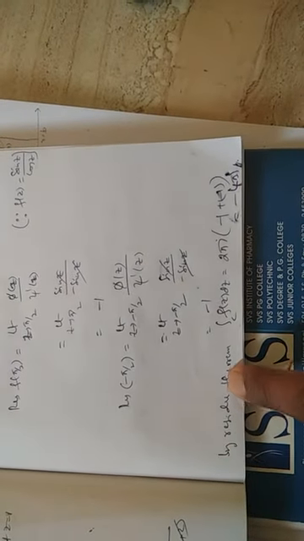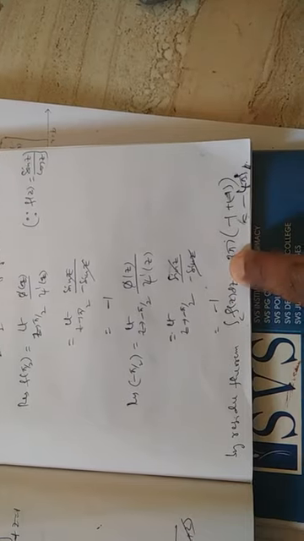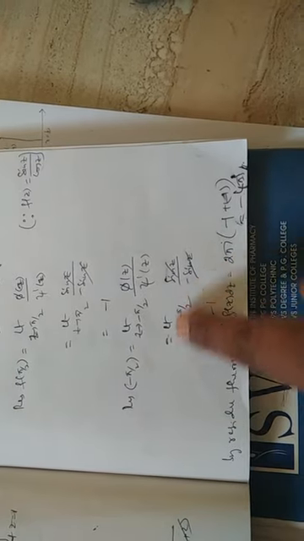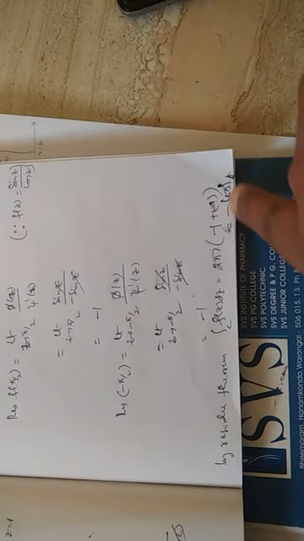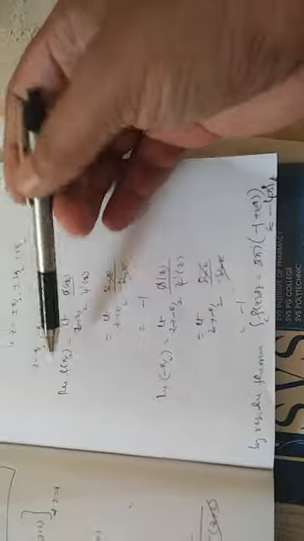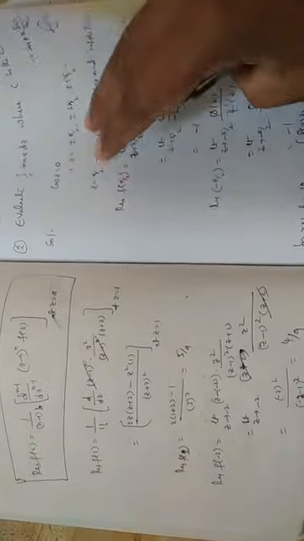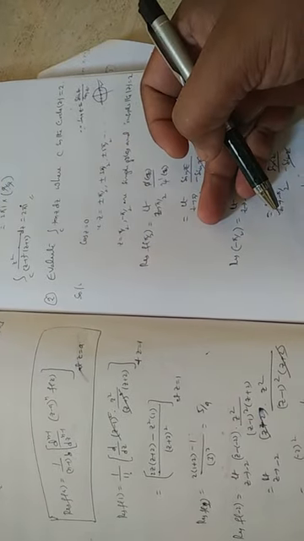Now by the residue theorem, the integral over C of f(z) dz is 2 pi i times the sum of the residues. The first residue at pi by 2 is minus 1, plus the second residue at minus pi by 2, which is minus 1. Totally minus 2, times 2 pi i, is minus 4 pi i. So the integral over C of tan z dz equals minus 4 pi i. This is the way to find the integration values. Most probably we can use all three formulas here to evaluate the integration. Okay, thank you.